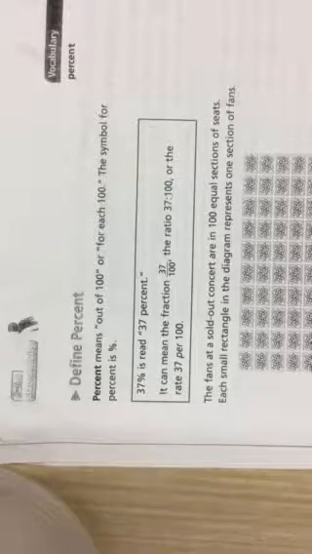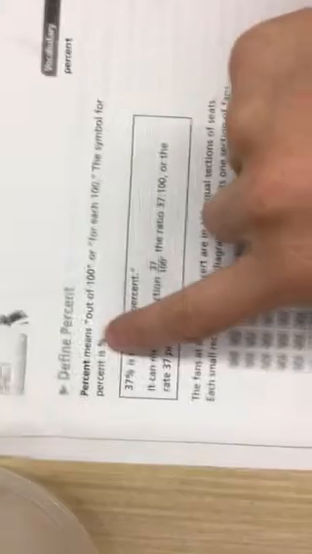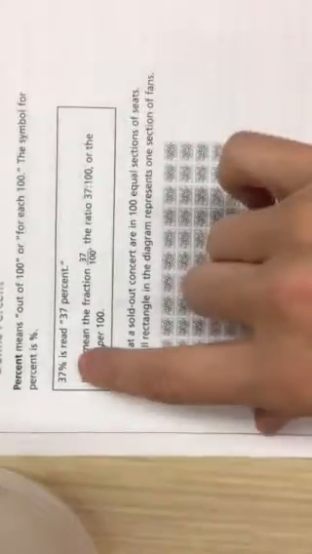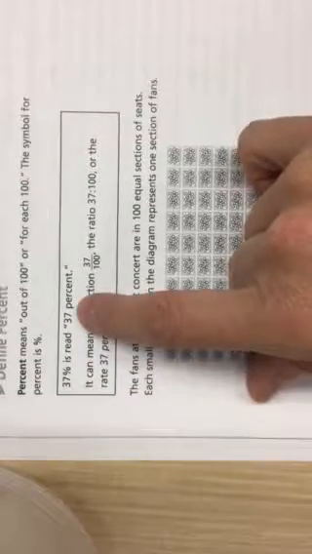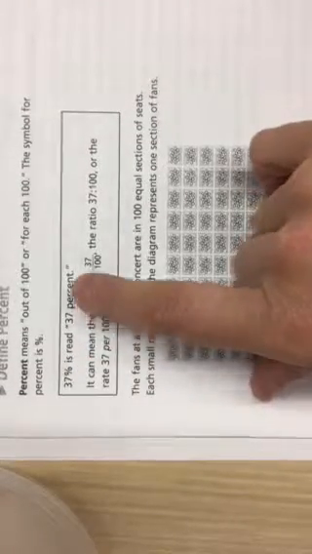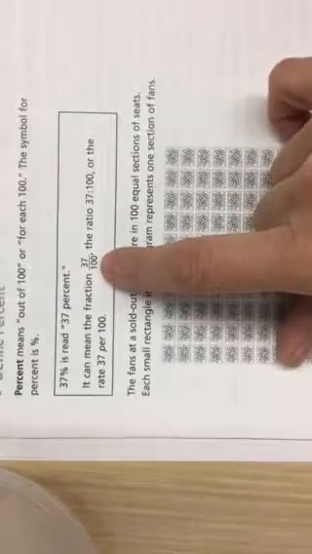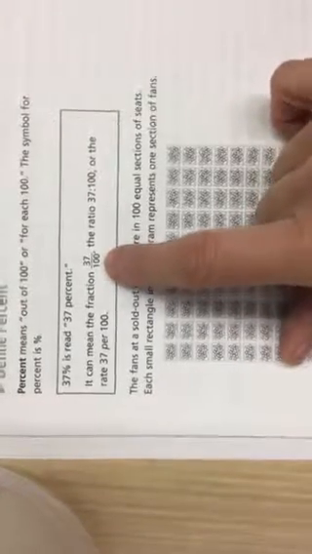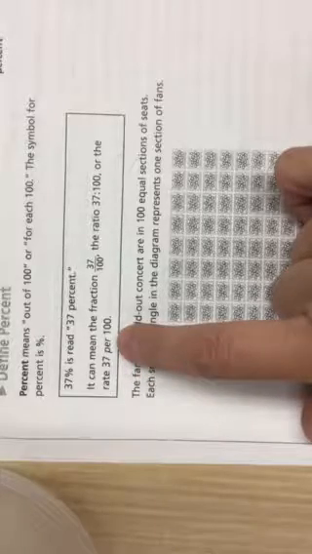So first, let's start by defining what a percent is. A percent means out of 100, or for each 100, which ties to our rates when we talk about it. The symbol for percent is this symbol right here. So an example would be 37%, which is read just like this. It can mean the fraction 37 out of 100, or the ratio 37 to 100, or the rate 37 per 100.